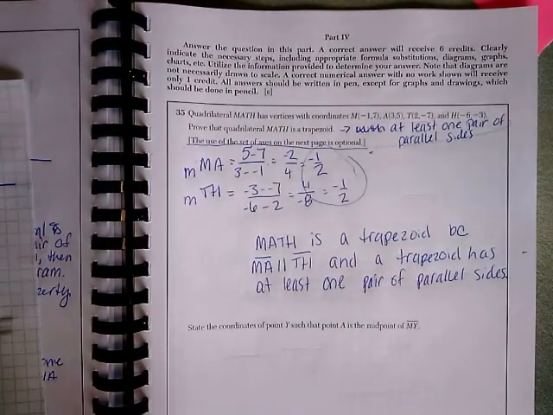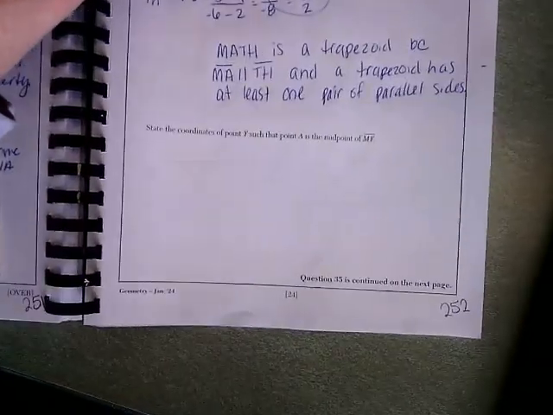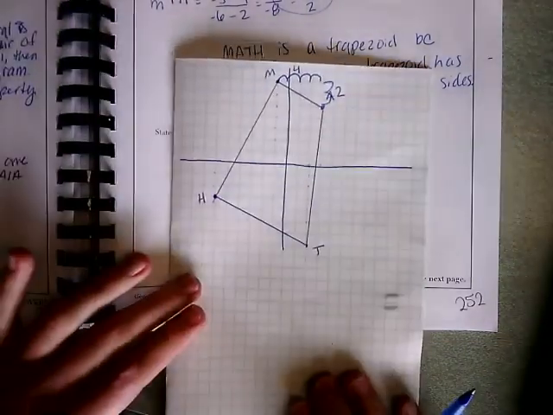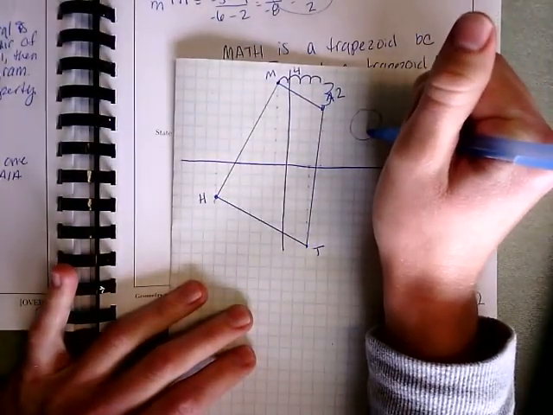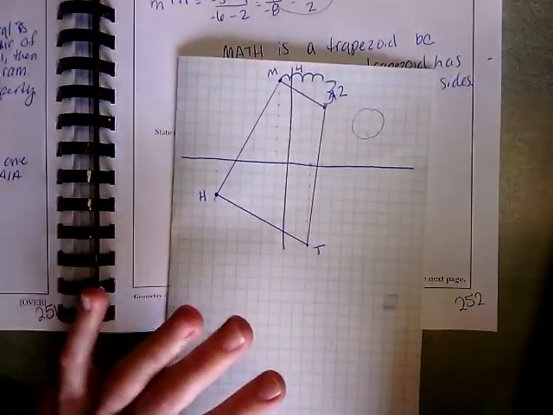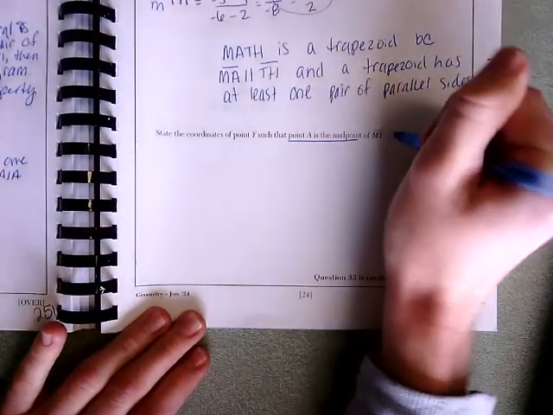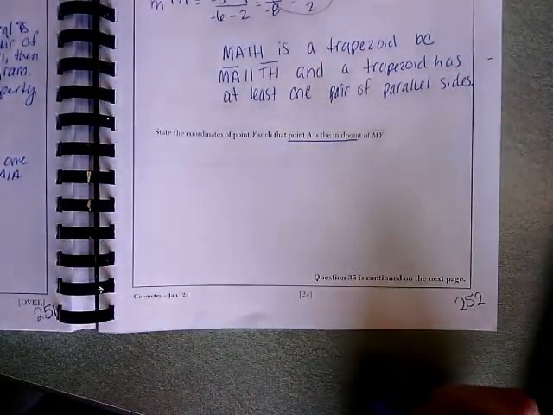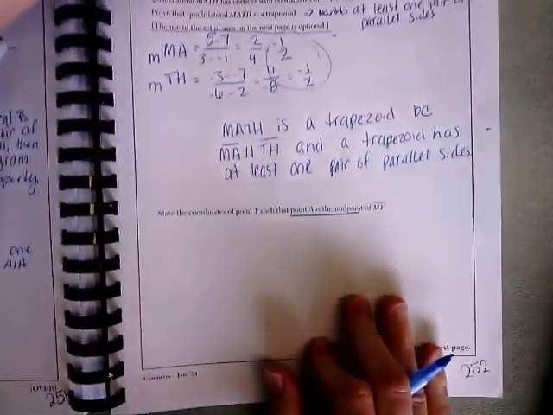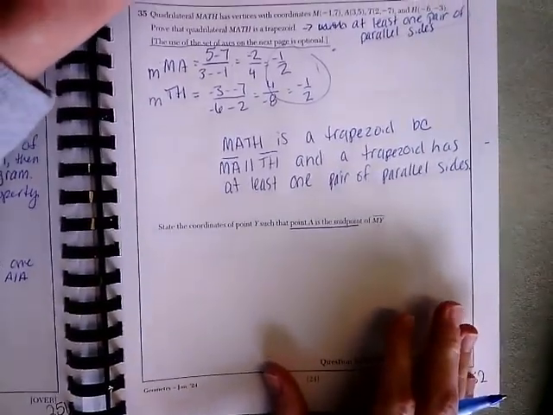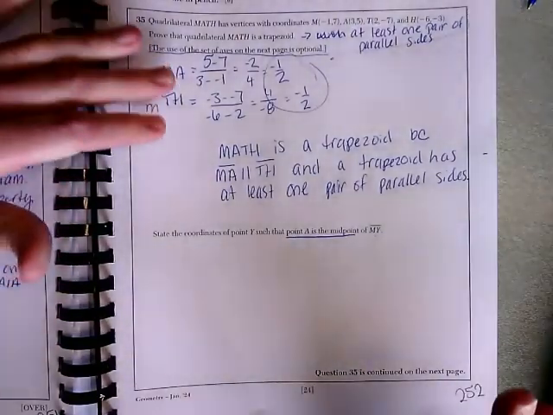All right, so let's look at the next part. The next part says state the coordinates of point Y such that point A is the midpoint of MY. Okay, so let's look at our graph. Somewhere over here in this general direction is point Y. Now we don't know exactly where. However, we were told that A is the midpoint of this segment. Okay. Now I'm going to do it algebraically, and then I'm going to show you graphically. I'm going to show you algebraically because, again, we need to show some sort of work.